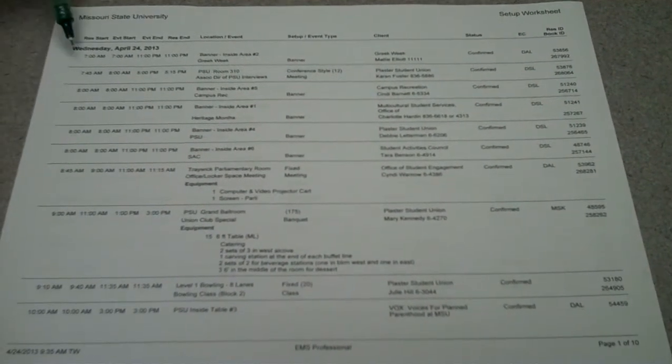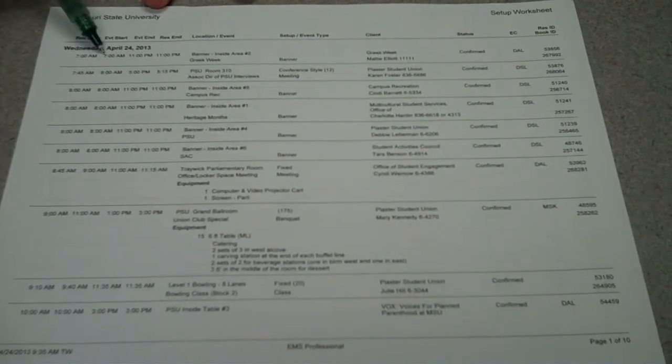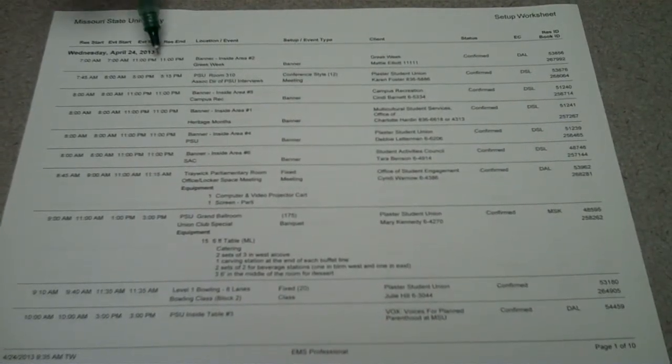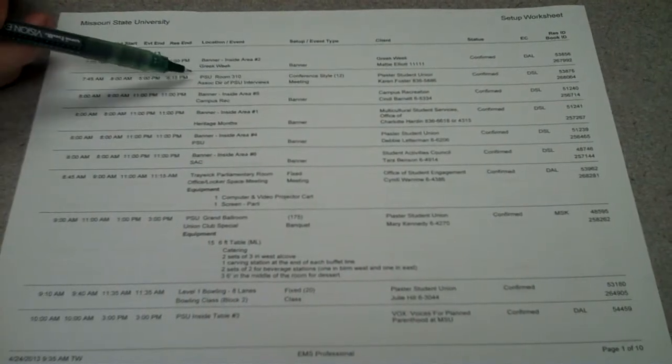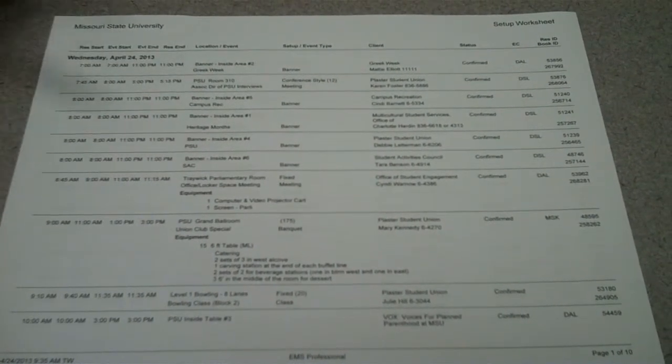They are organized by when a reservation starts. House crew typically starts by the event start time, which is the second number here. The third number is the event end, and the fourth time is the reservation end. This tells what room or area the setup needs to be done in.